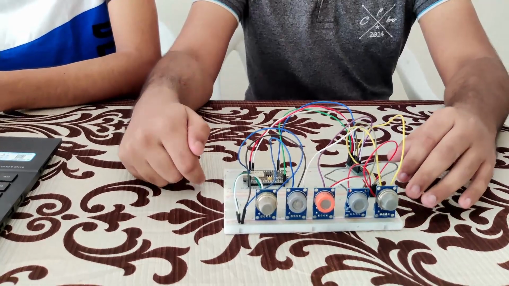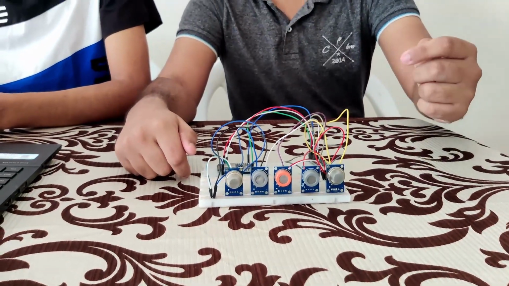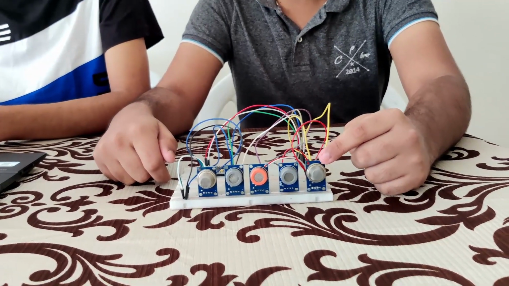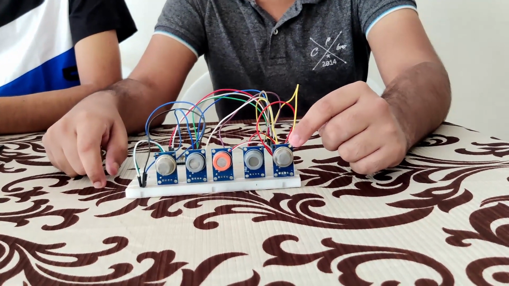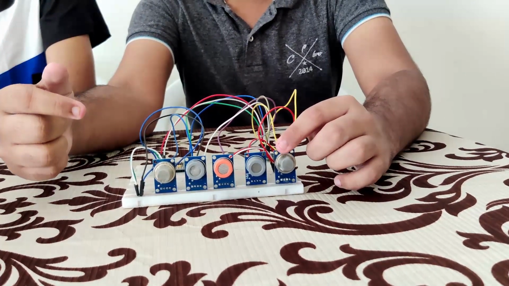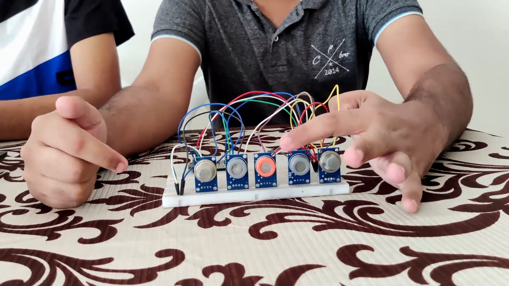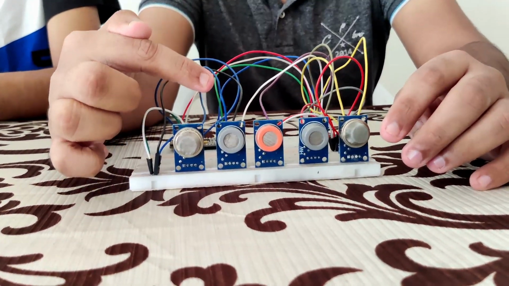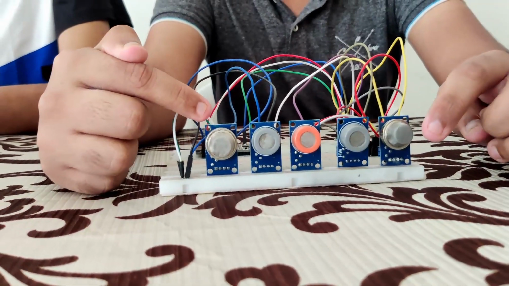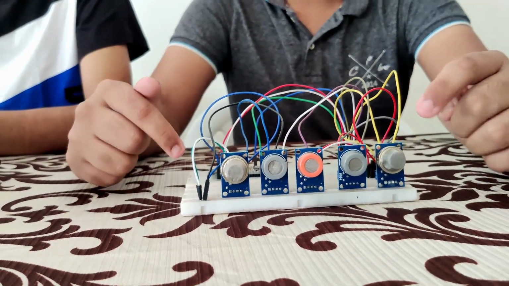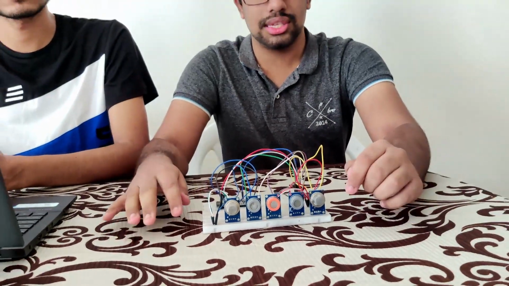Next we have been using sensors. The first sensor we have been using is the MQ2 sensor. MQ2 we are using for measuring combustible gas and smoke, MQ7 for measuring CO, that is carbon monoxide, MQ3 we are using for measuring alcohol, MQ9 we are using for measuring LPG, and MQ135 we are using for measuring CO2. So these are the 5 main sensors that we are using in this project.